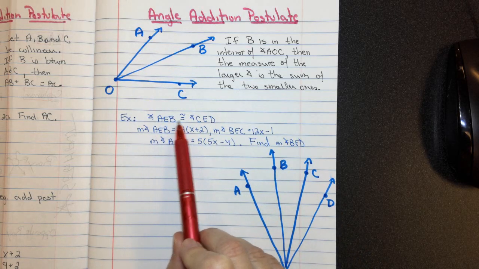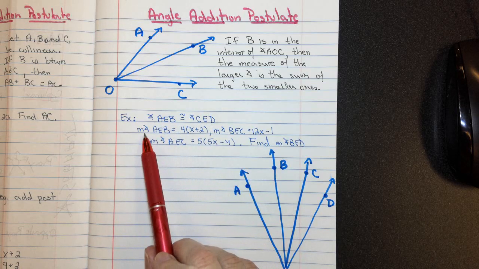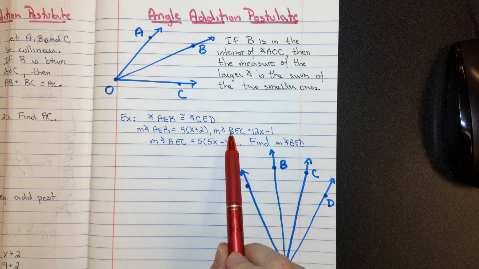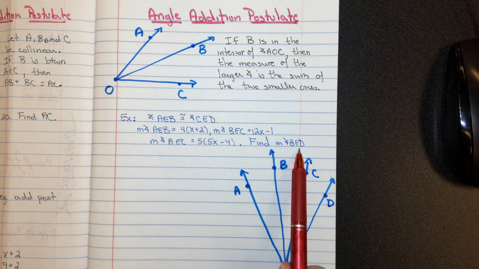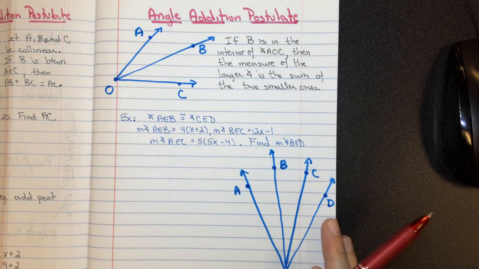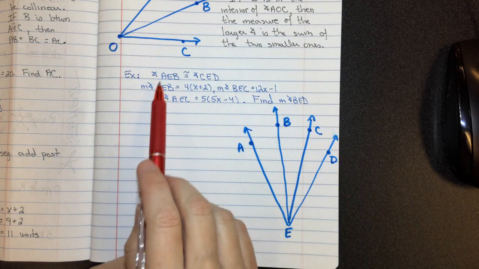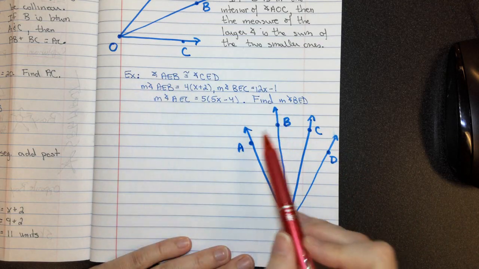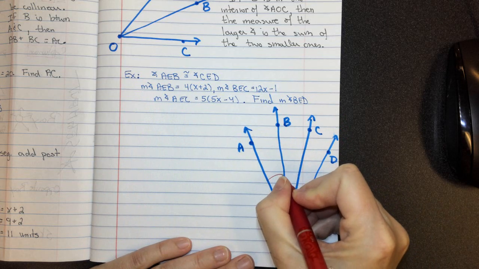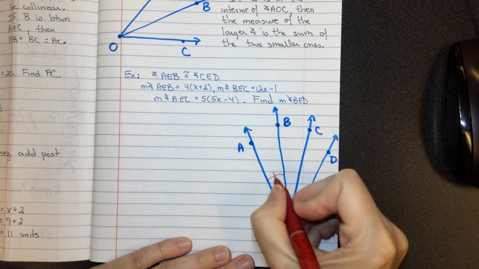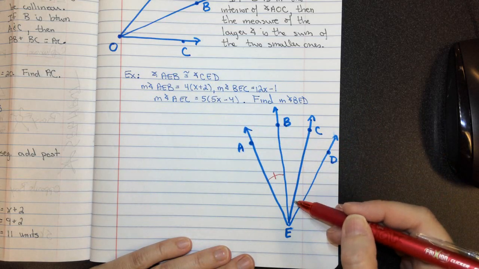I've been given this information. Angle AEB is congruent to angle CED. I was then told the measurements of each of the angles, and I've been asked to find BED. So the first thing we want to do is plot our information. The first thing we have is AEB, A to E to B, is congruent to CED, C to E to D.